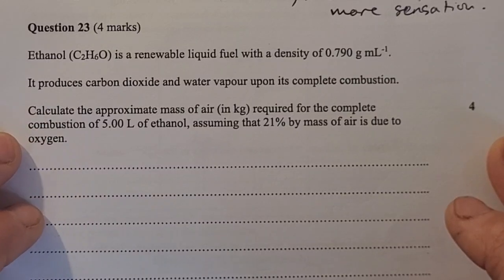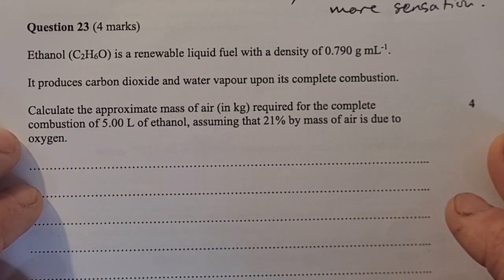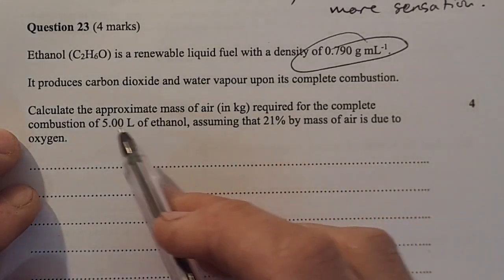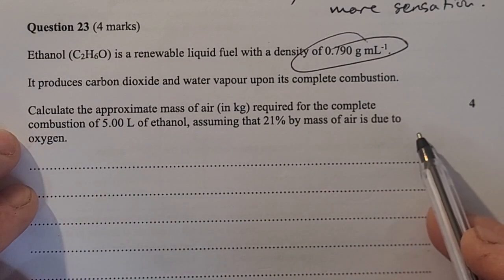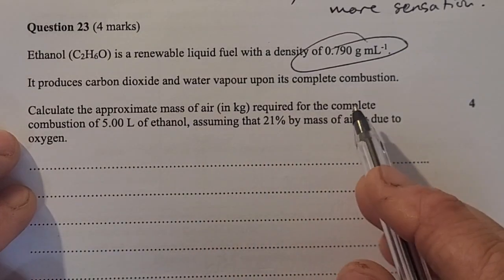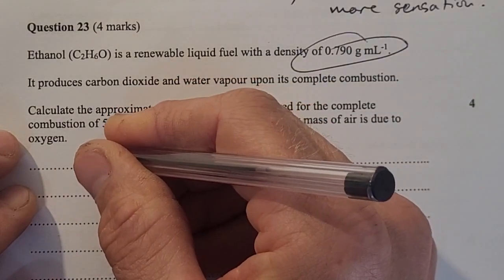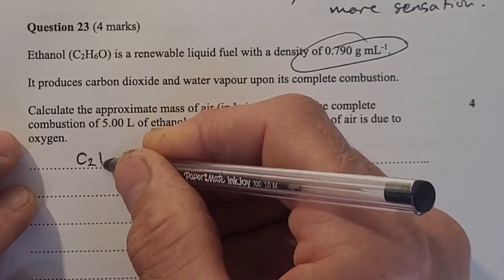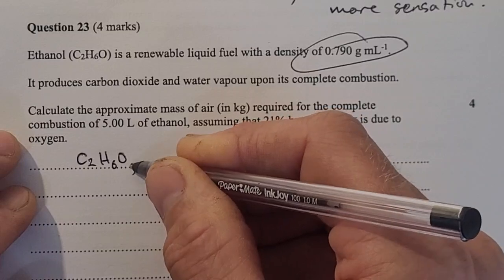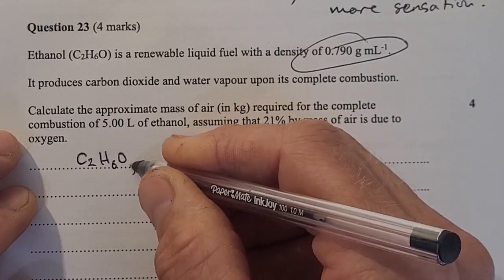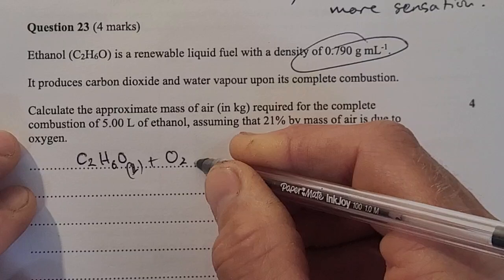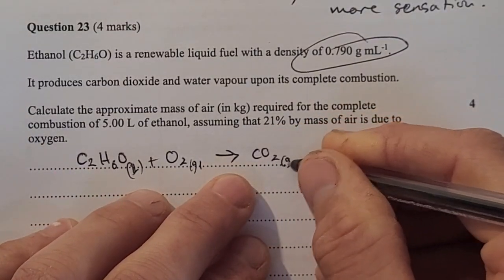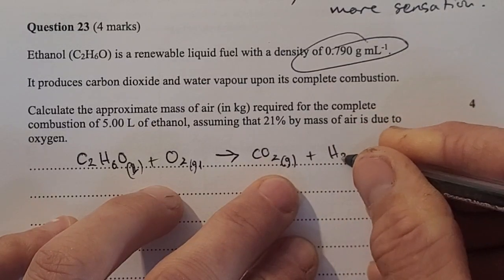Okay, ethanol is a fuel. They give us a density. Okay, and so in complete combustion, let's write that down first. If you're not sure where to start there: liquid ethanol plus oxygen gives us complete combustion. It's just carbon dioxide and water.